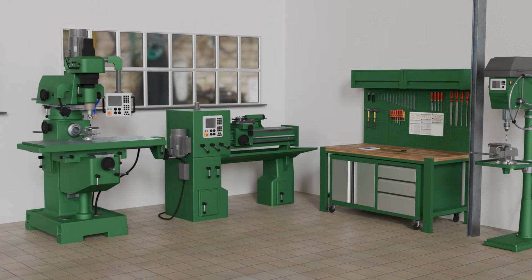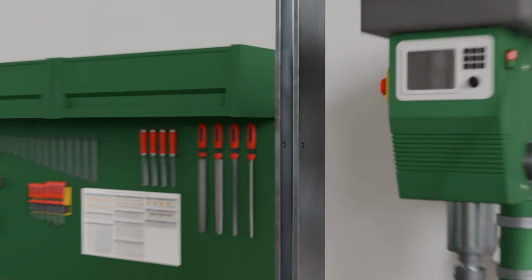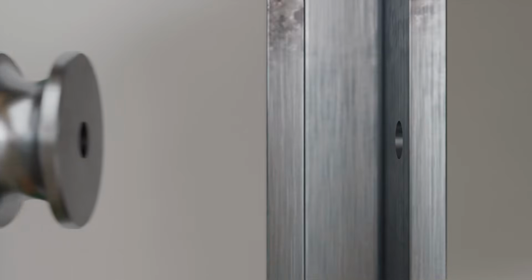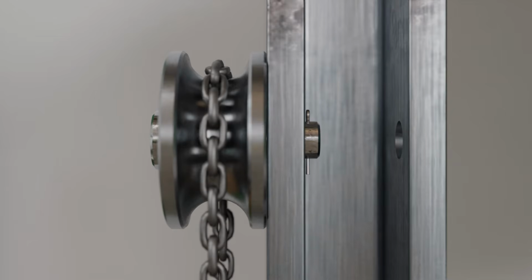Components such as pins or bolts that connect two parts are generally subjected not only to bearing pressure but also to shear loading. As an example, we consider a pulley. The pulley is mounted to a vertical support by means of a bolt. A chain is placed around the pulley and is loaded with a certain force.